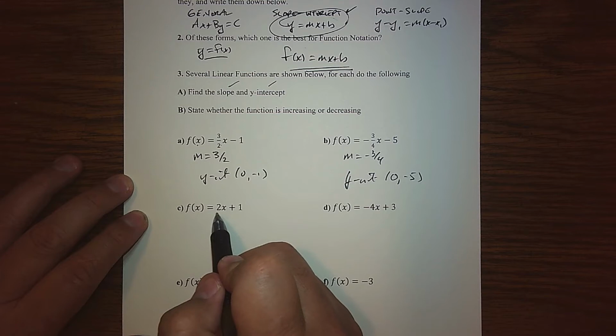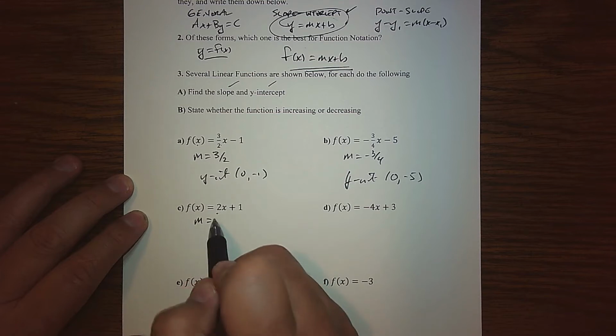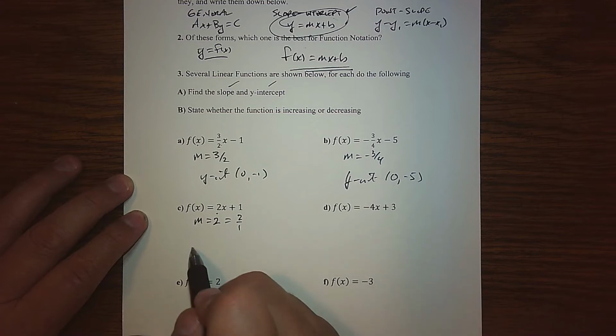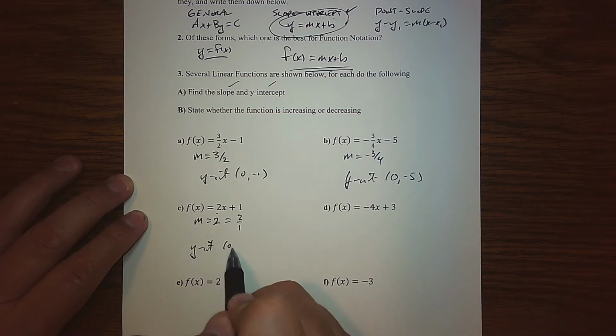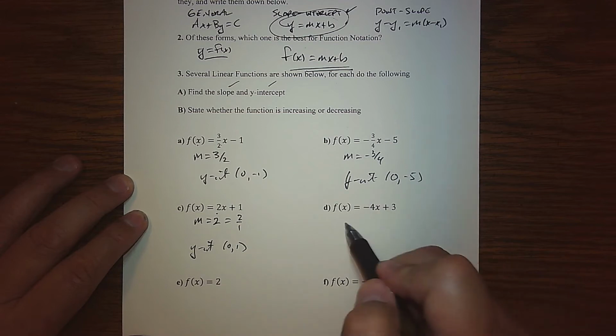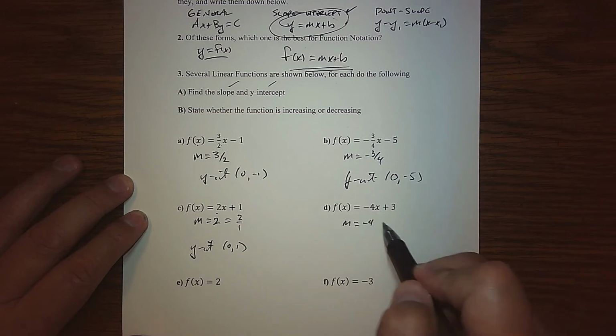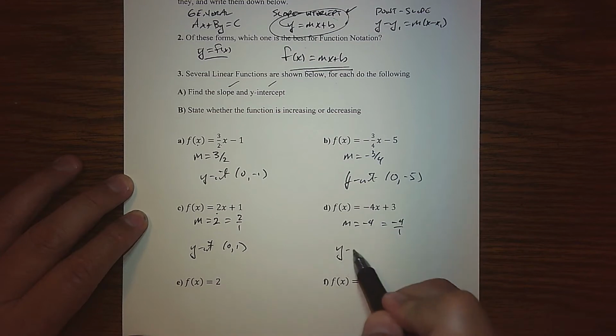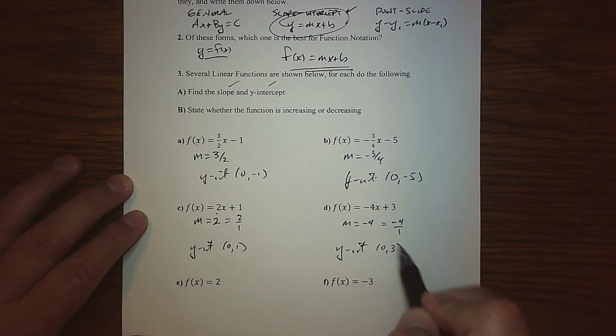Here the slope, the number sitting in front of the x, is 2, in fraction form that's 2/1. And then the y-intercept is at 0, 1. Let x equal 0, 1's left over. Here the slope is -4. Again, in terms of a fraction, that's -4/1. And the y-intercept is 0, 3.